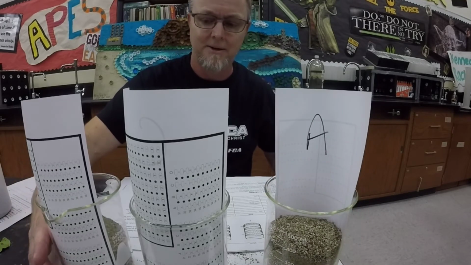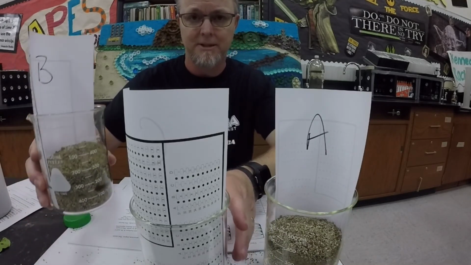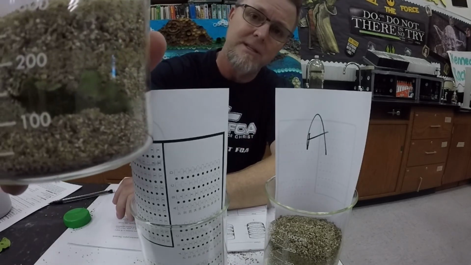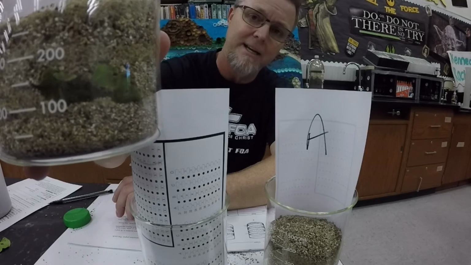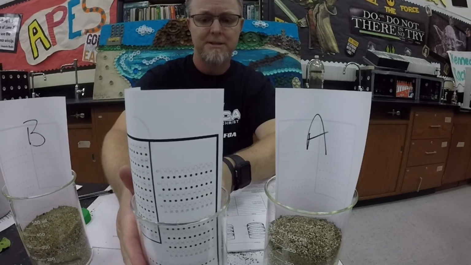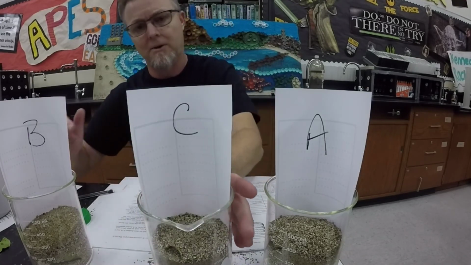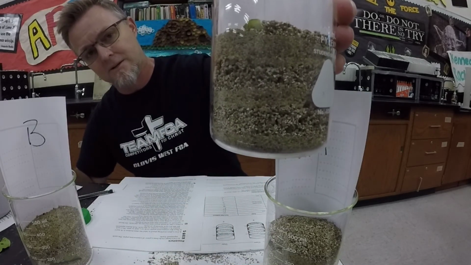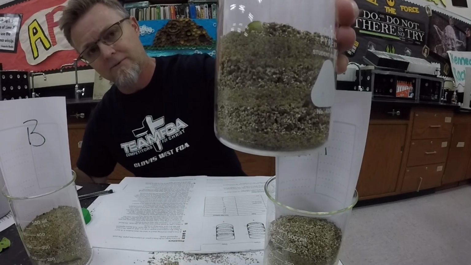And here is beaker B. Look at those layers, look close, you can see those layers there in the side and where the fossilized leaf is. And beaker C, all right, here we go. Beaker C, this one we've been working on since the beginning. Look at those layers, yeah, look close, check them out, very cool.